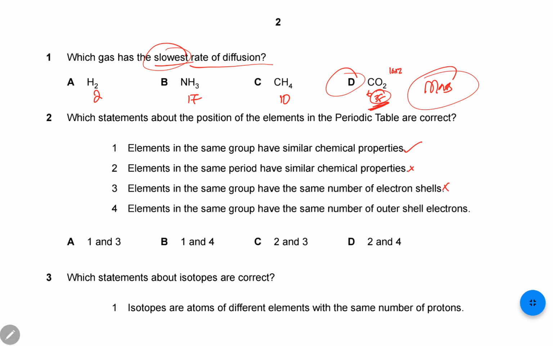No. They don't have the same number of shells, but what they have in common is that the last shell has the same number of electrons. Elements in the same group have the same number of outer shell electrons, which is true. So here it's just 1 and 4, and the answer is B. You've seen how easy it is, right? Let's go to the next question.